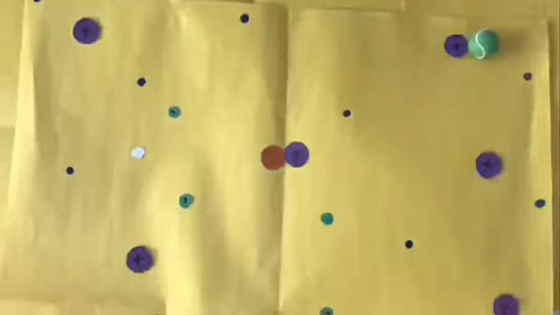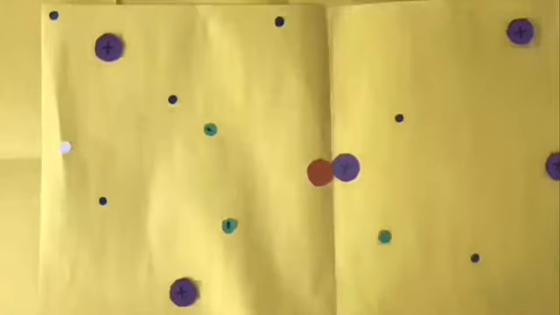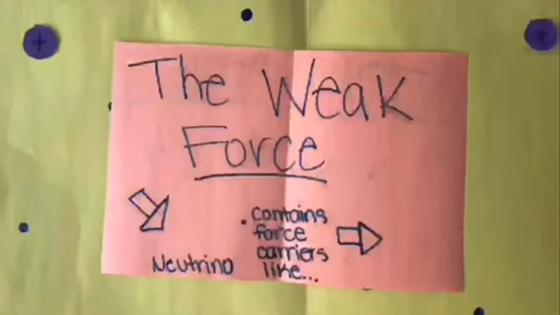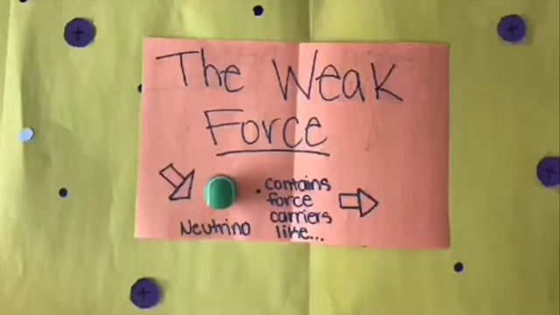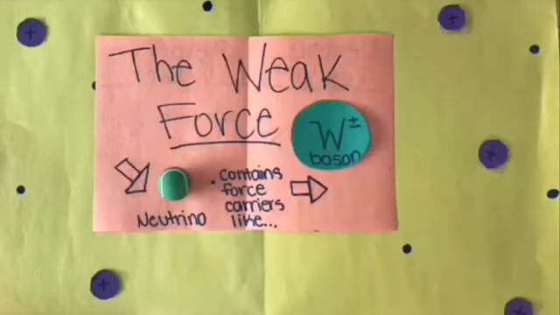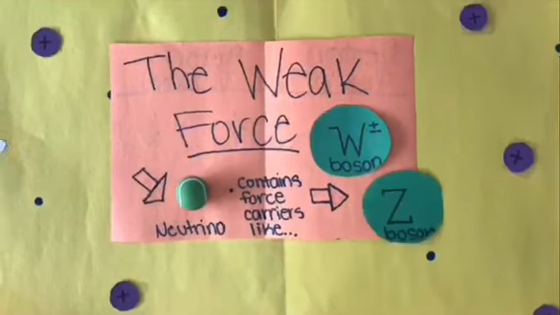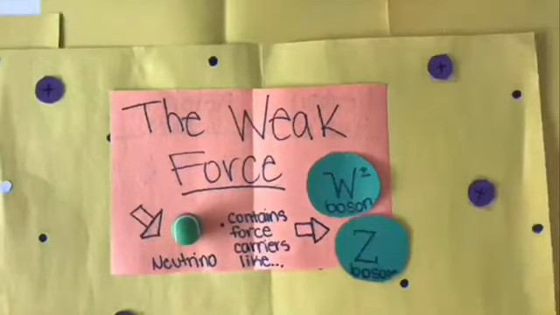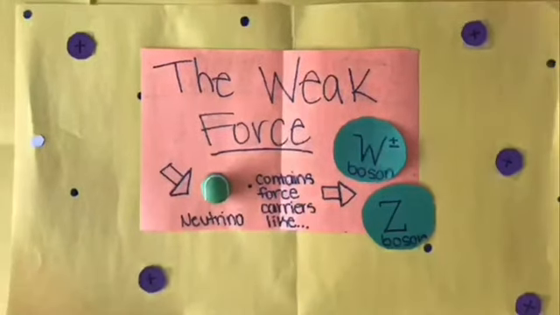After they collide, the byproduct is a positron and a neutrino, while the proton changes into a neutron by way of the weak force. A neutrino contains force carriers that are called W boson and Z boson. W boson can be positively or negatively charged, while Z boson has no charge.